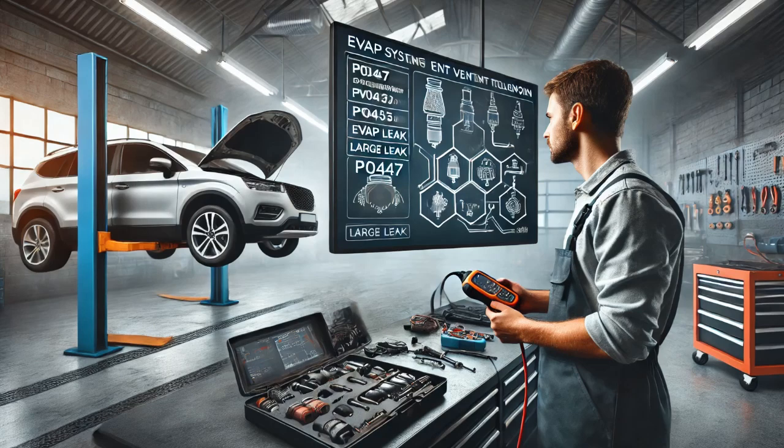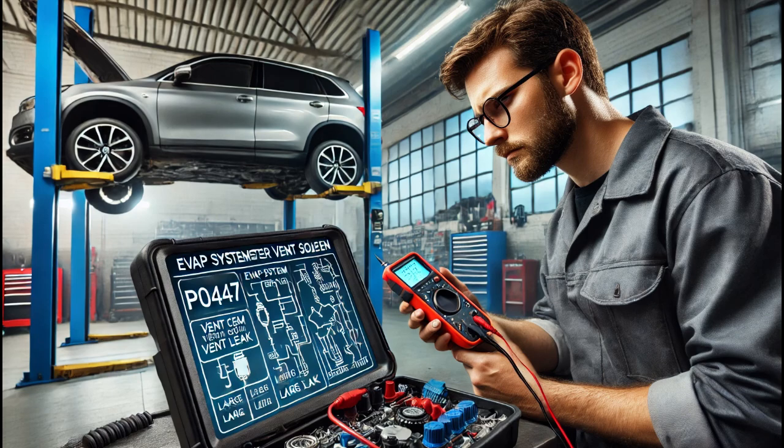A customer came in complaining about the check engine light being on. After connecting a scan tool to diagnose the issue, I found two codes: P0447, Evaporative Emission System Vent Control Circuit Open, and P0455, Evaporative Emission System Leak Detected, Large Leak. These codes indicated potential issues in the Evaporative Emission (EVAP) system, which is responsible for controlling fuel vapor emissions.